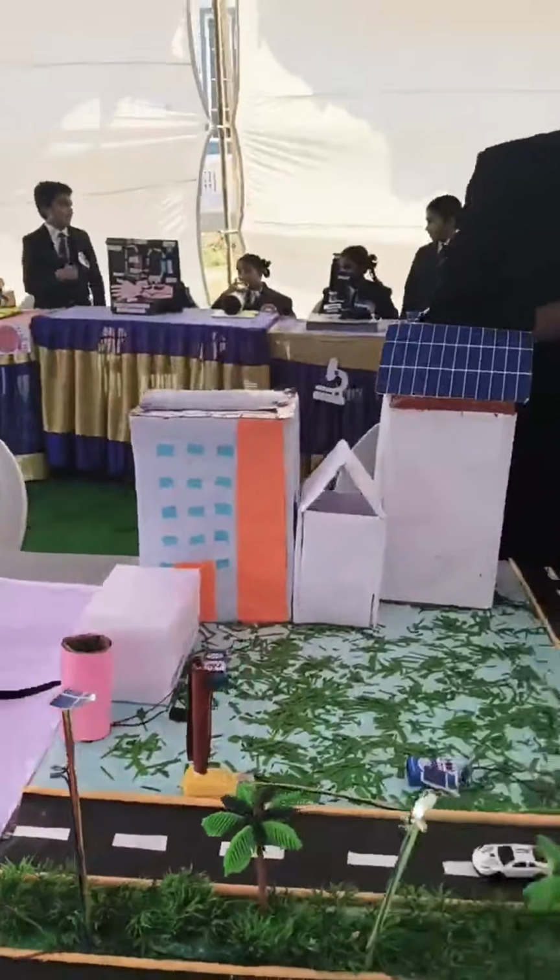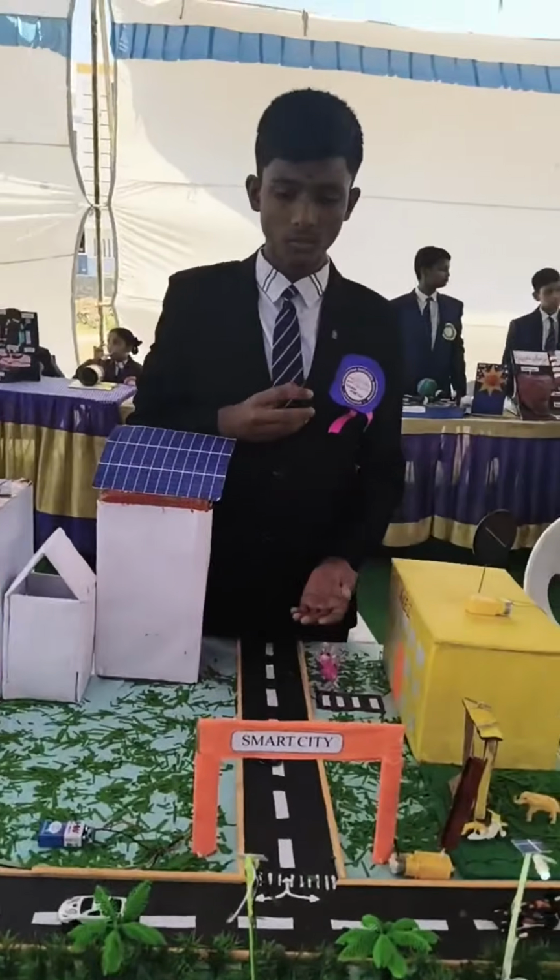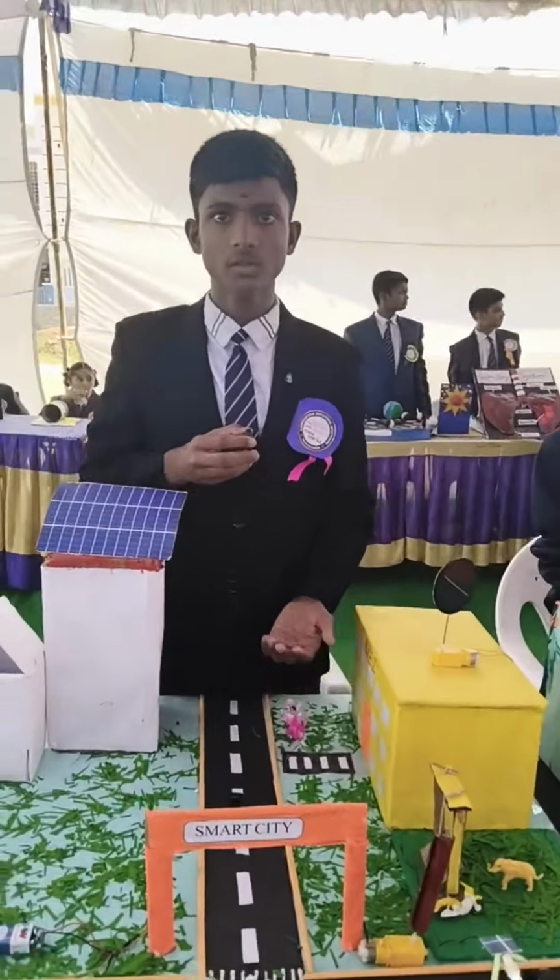Smart city is a city. The main theme of taking this project is that this shows the advanced features which we have to use in our future. Thank you, sir.